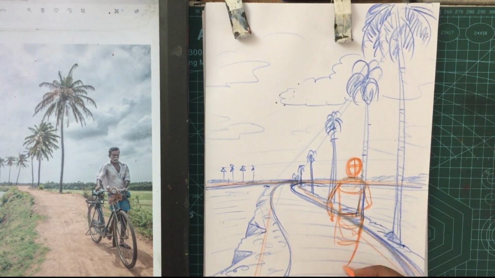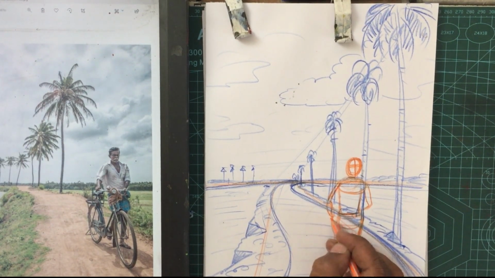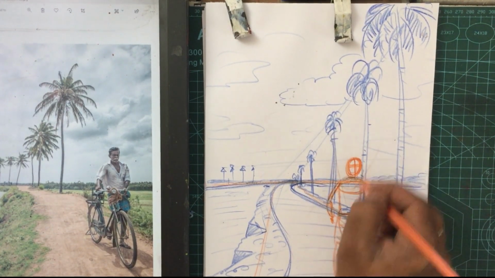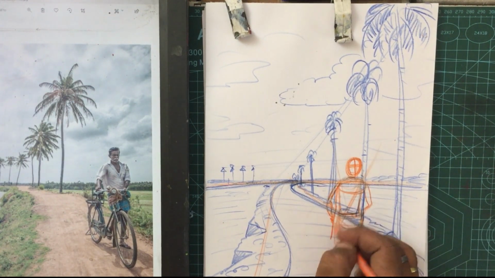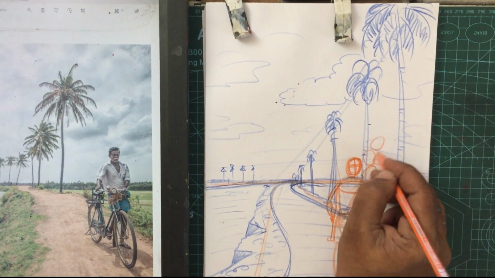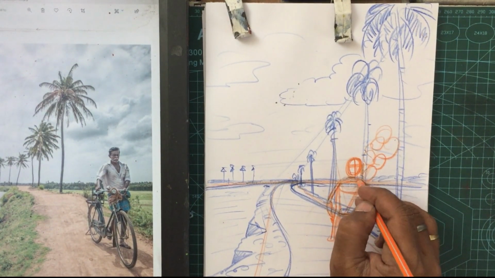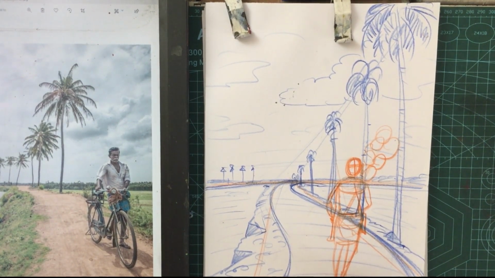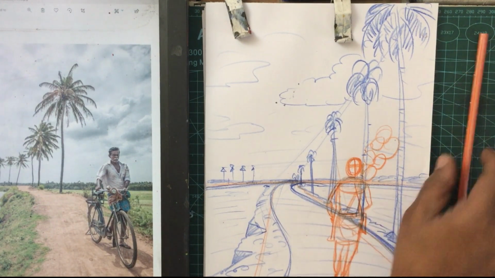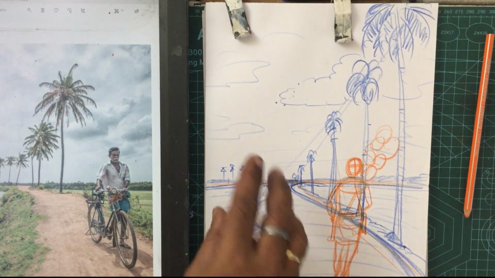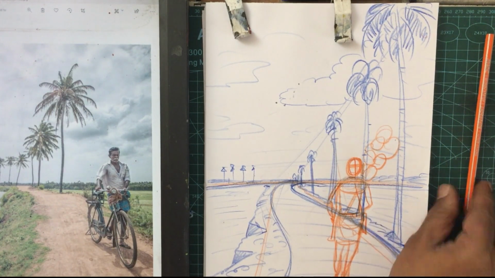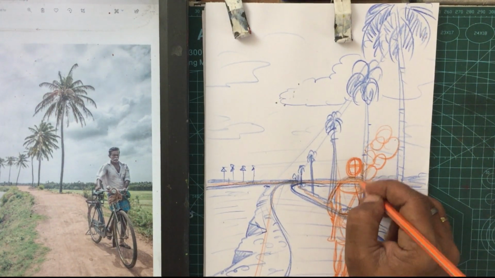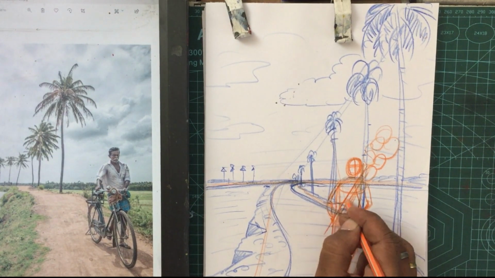So I just create a composition. See, this character is going home with the cycle, or you can make this character a balloon wala. He has some balloons, he sells balloons and is going along the road. Okay, yes. So this is the composition. It looks good if you make a composition like this. So scenery is also there and one character is also there. Okay. So a balloon seller usually looks like this.